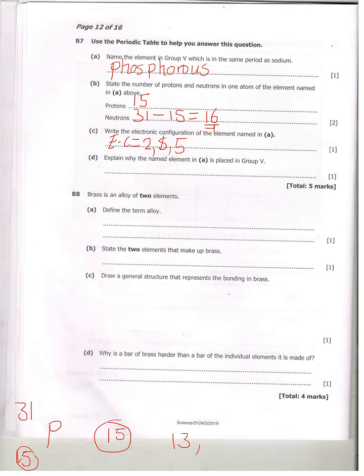Now we can move on to question D. Explain why the named element is placed in group 5. So the reason why it is placed in group 5, this 5 here, the 5 indicates the number of electrons in the outermost shell. Since this phosphorus has 3 shells, the first shell 2 electrons, the second 8, the third shell 5. So the number of electrons in the outermost shell determines that.